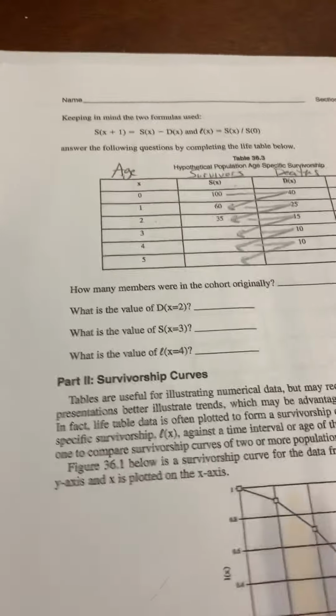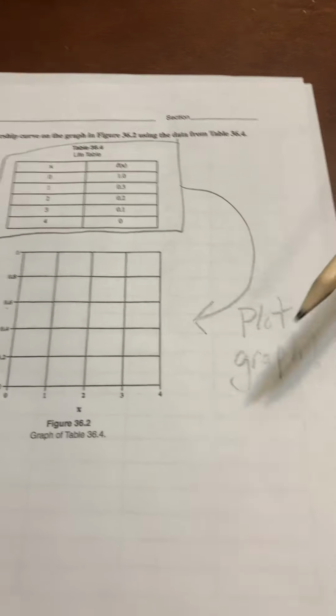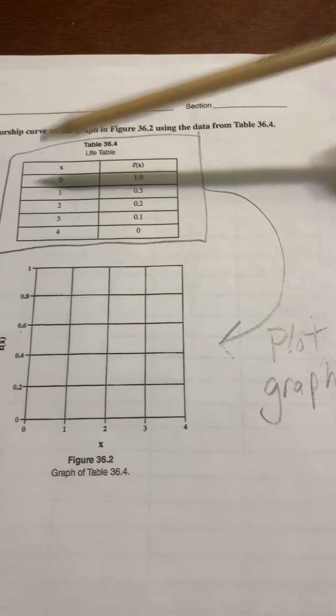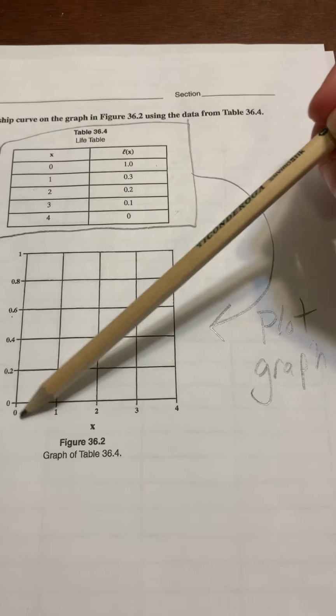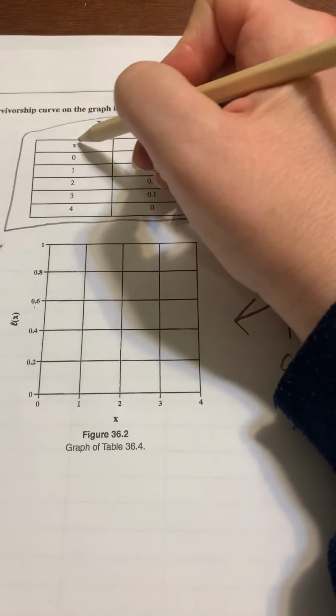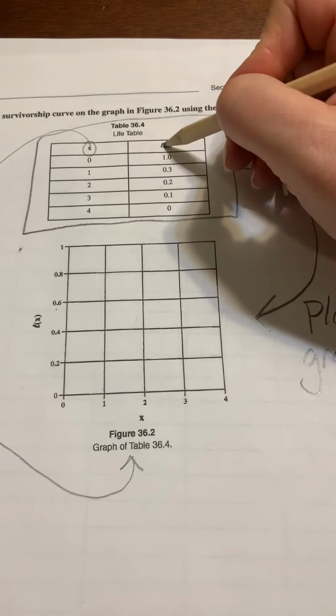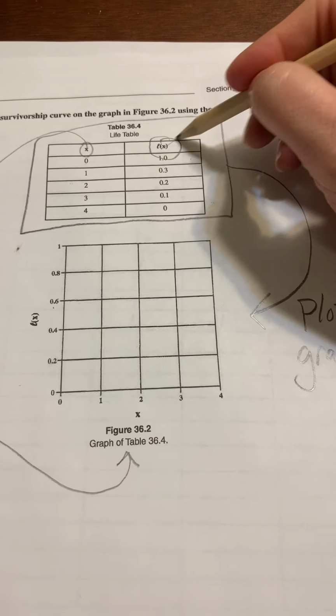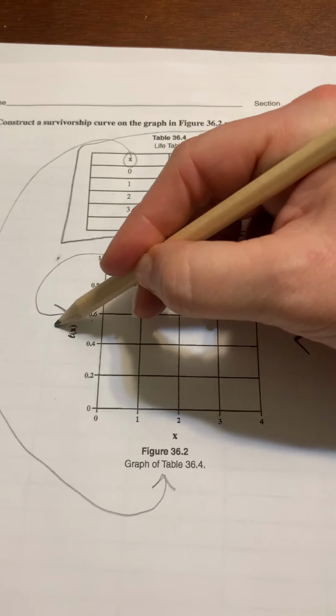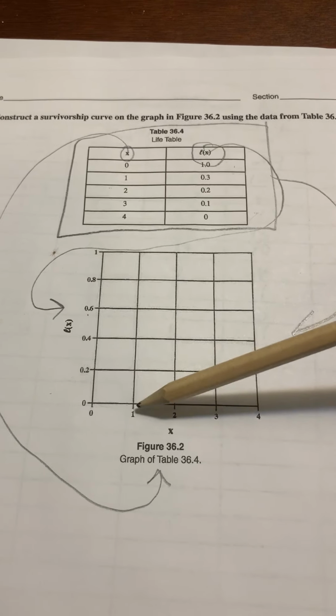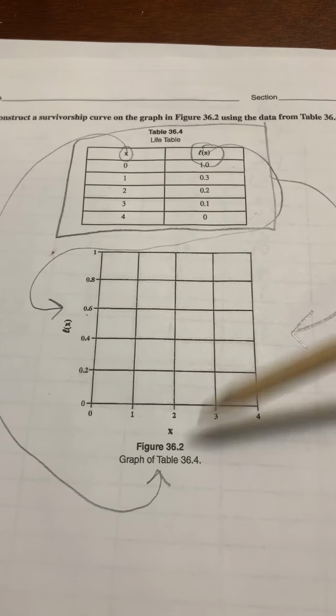All right, on the next page, you're given a table. And what you need to do is plot the graph. So given this information, here's your x-axis. Your x values are found here, and your L of X values, you're going to plot them over here. And you're going to see where the values meet.